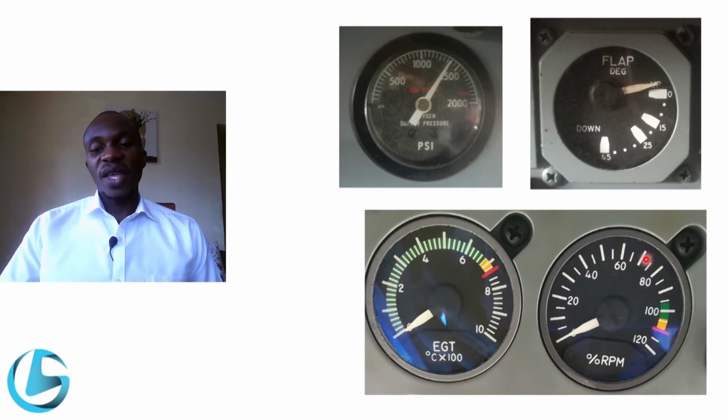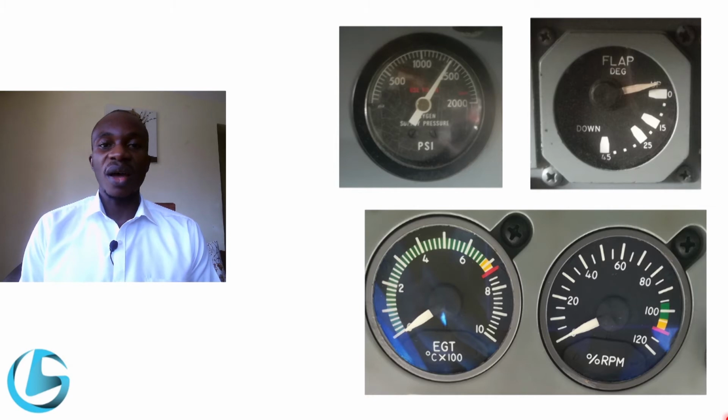We also have EGT indicator and RPM indicator. These indicators are for the APU, an auxiliary power unit. An auxiliary power unit is an engine, but as used on an aircraft, it is not used for thrust production. An APU is used to provide electrical energy and pneumatic energy. That is the only purpose of the auxiliary power unit. And that is why we did not look at the APU indicators when we were looking at engine instruments, because we don't classify it as an engine because it's not producing thrust.